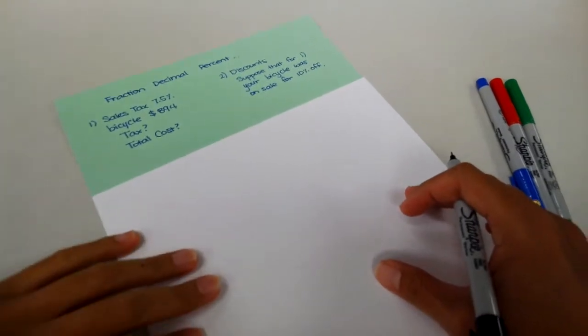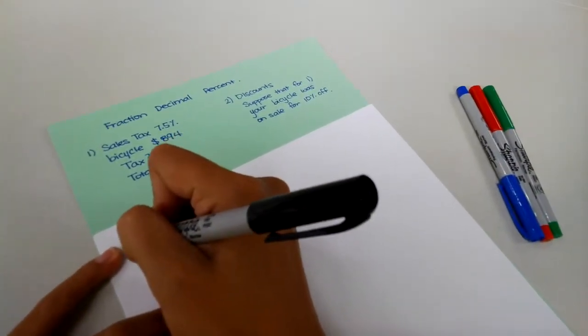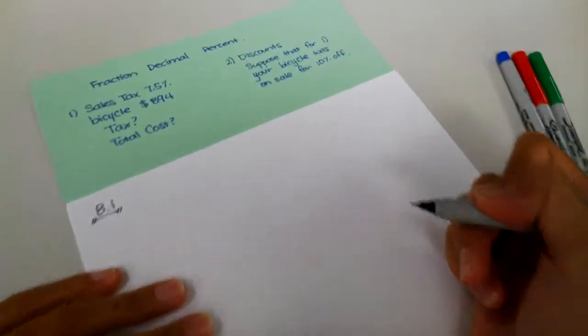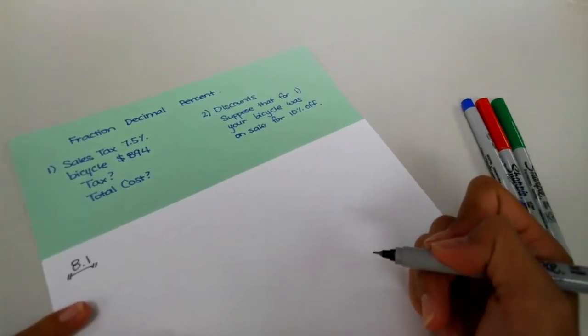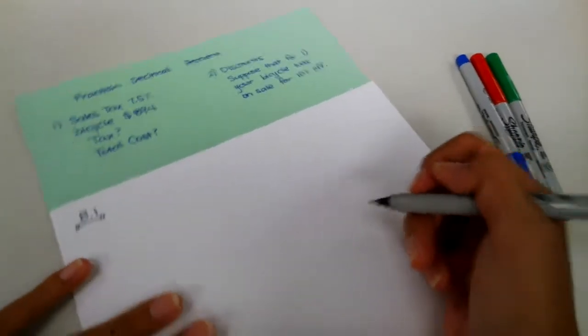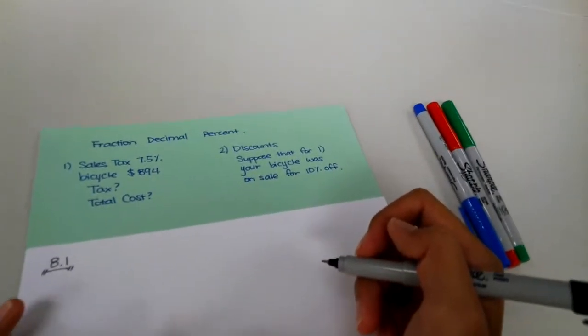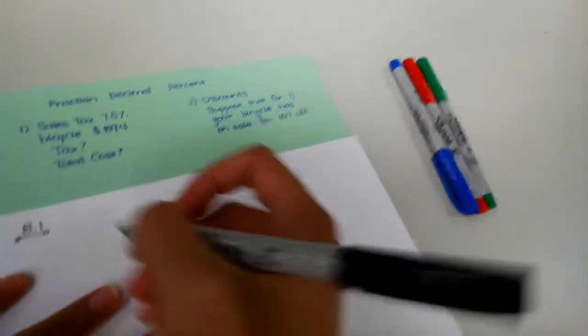And so today we're gonna do 8.1. I'm gonna do the first part and then I'll record the second part because the second part is taxes, and so it'll take a little longer and it needs additional information. You'll see in a bit. But first, before we get into taxes, we need to know how to convert fractions to decimals to percents and any variations thereof. So let's start with that.